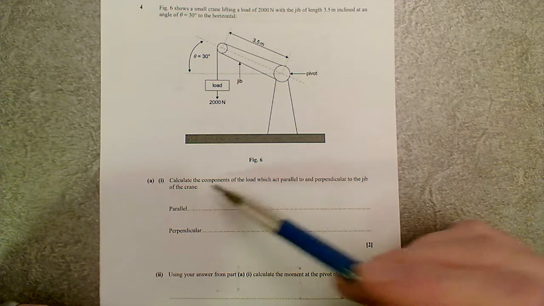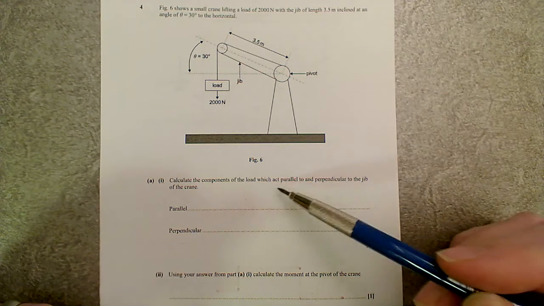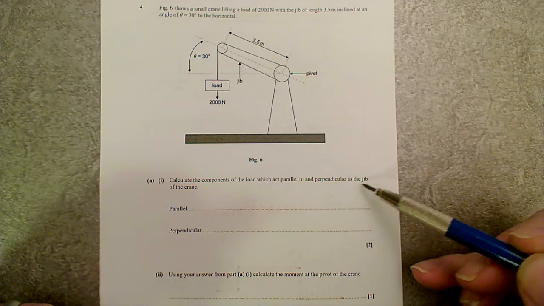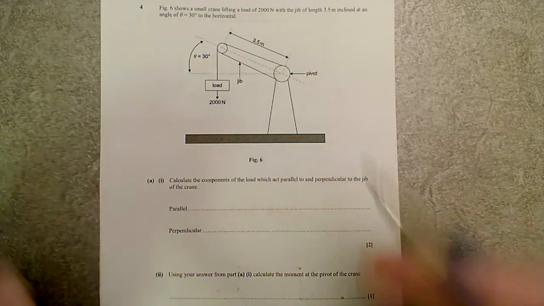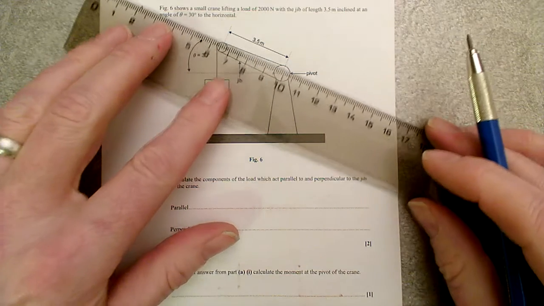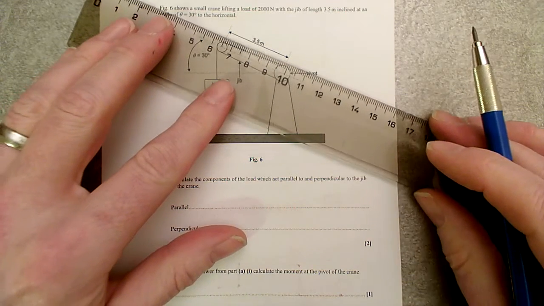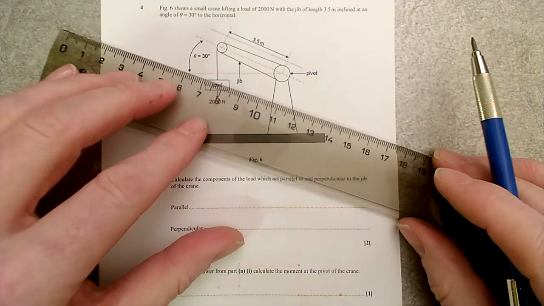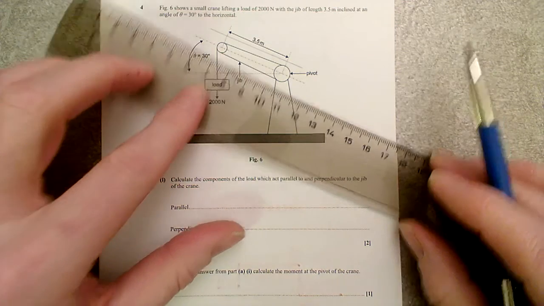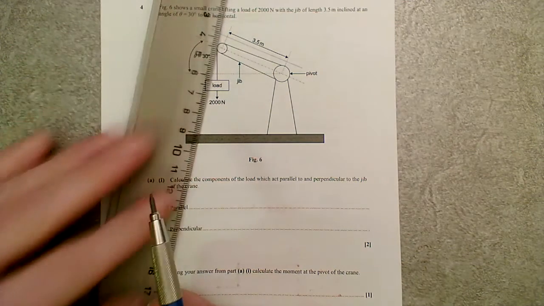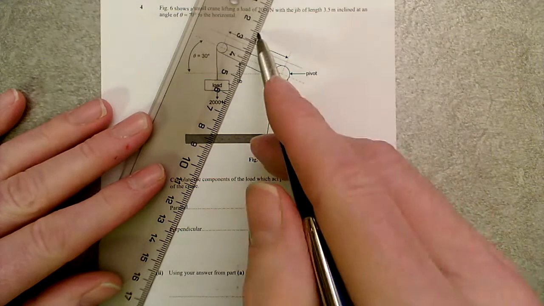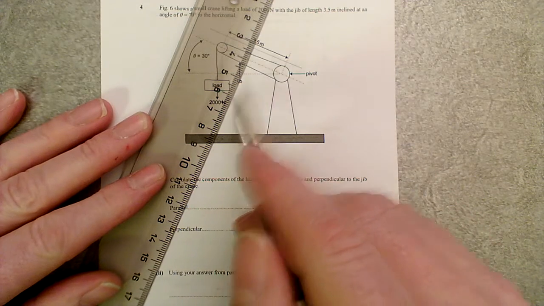It says, calculate the components of the load which act parallel to and perpendicular to the jib of the crane. So parallel would be in that direction, if you will. And perpendicular would be at 90 degrees to the jib. That would be in that direction.